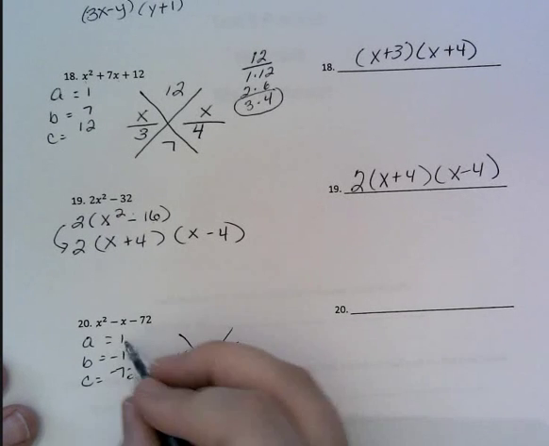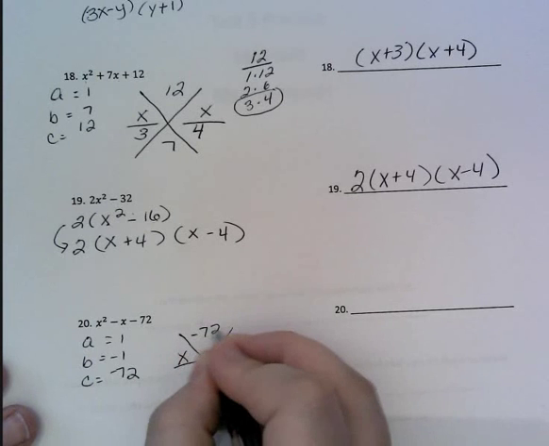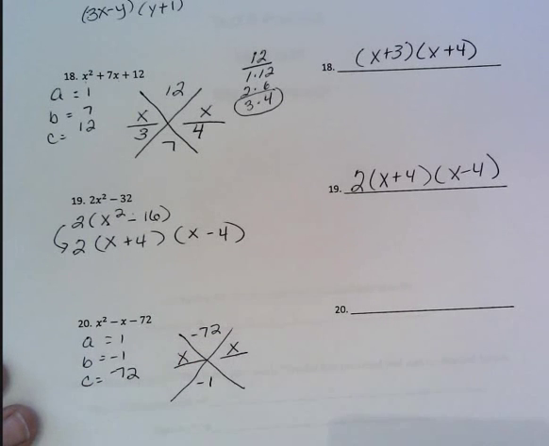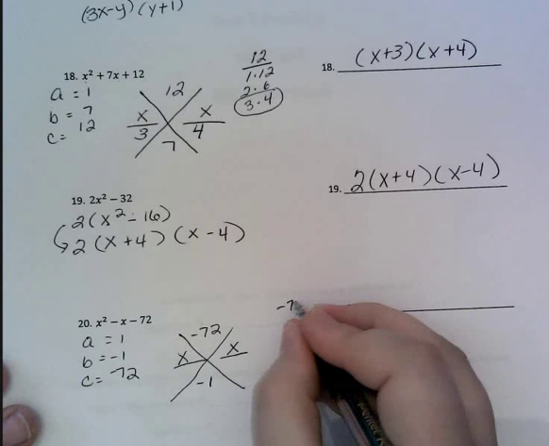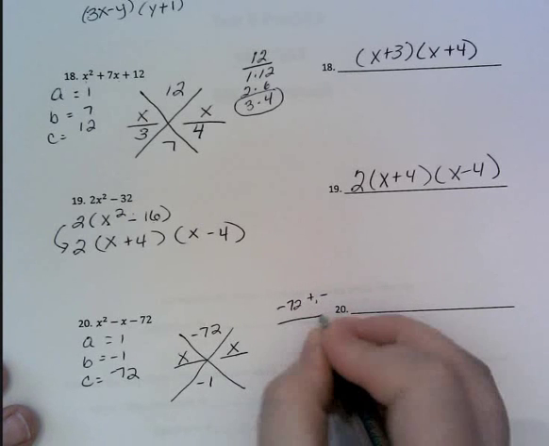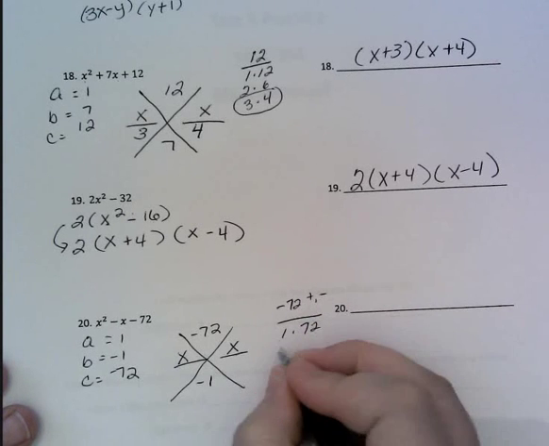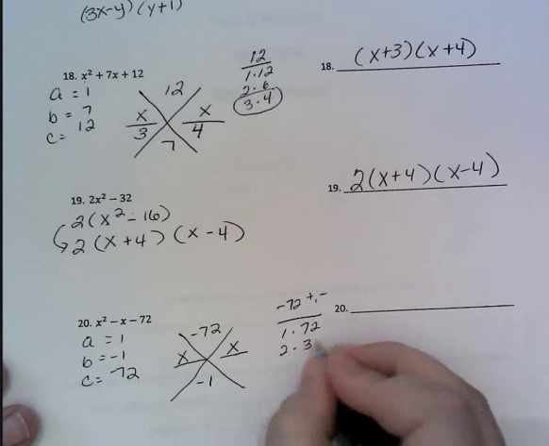A times c is negative 72. B is negative 1. So I need to find out what multiplies to give me negative 72 and adds to give me negative 1.